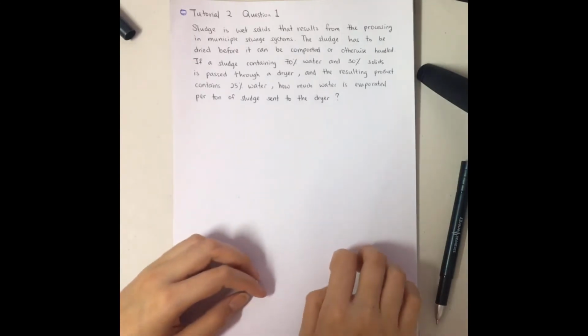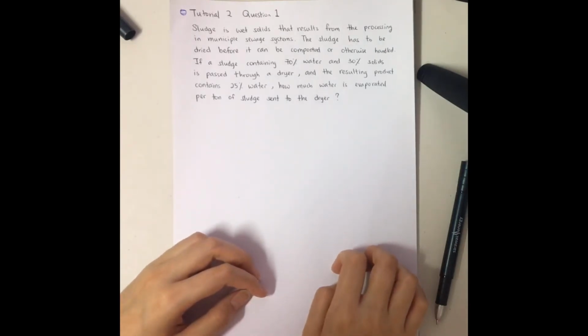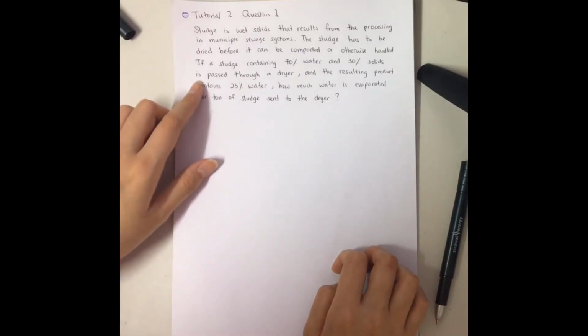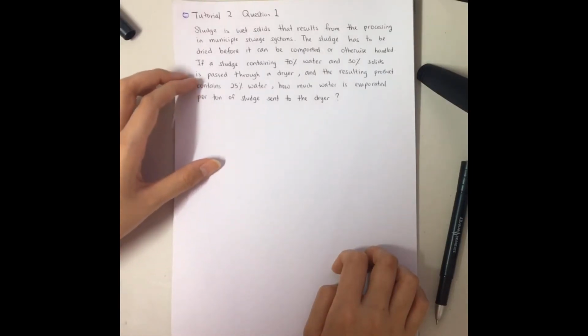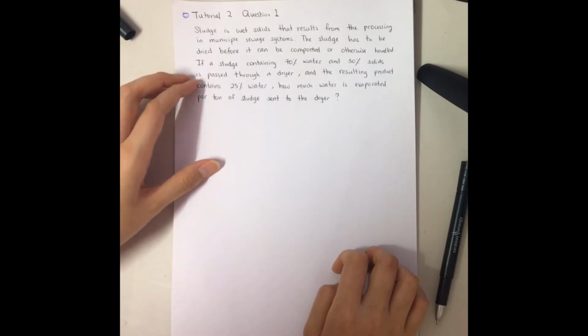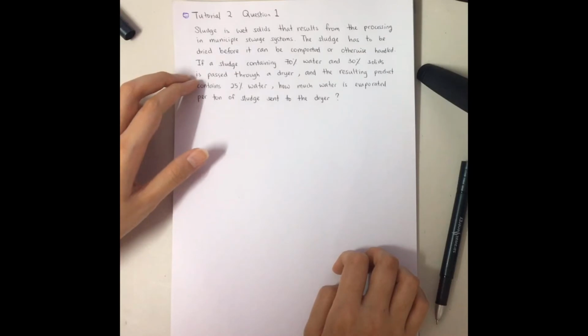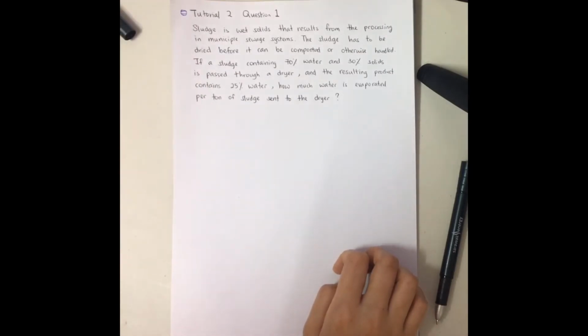The sewage has to be dried before it can be composted or otherwise handled. If a sludge containing 70% water and 30% solids is passed through a dryer and the resulting product contains 25% water, how much water is evaporated per ton of sludge sent to the dryer?